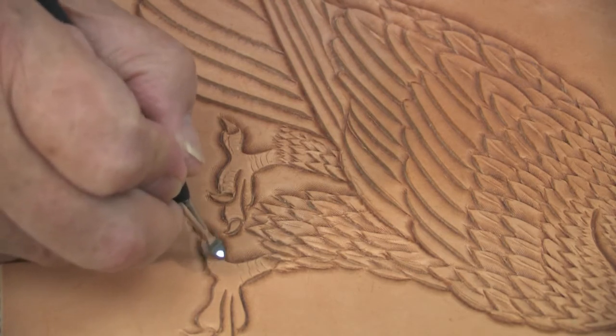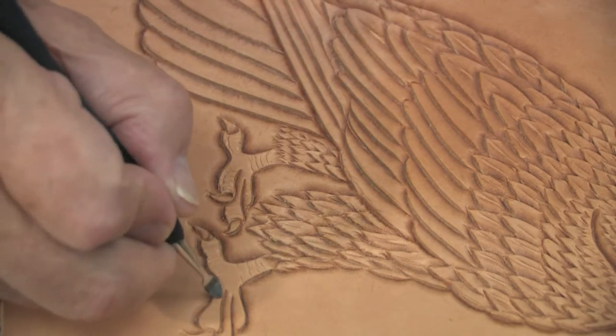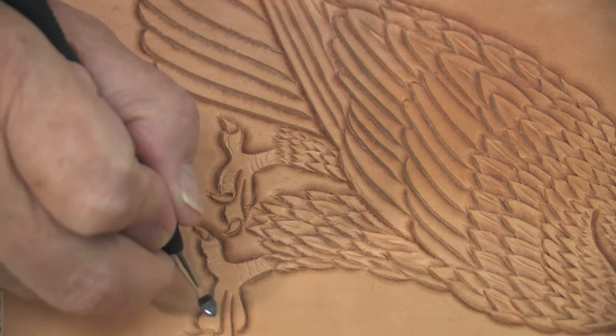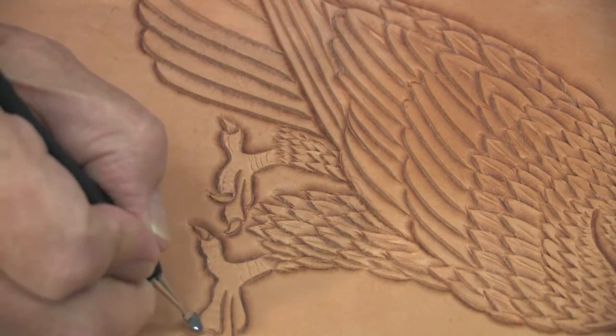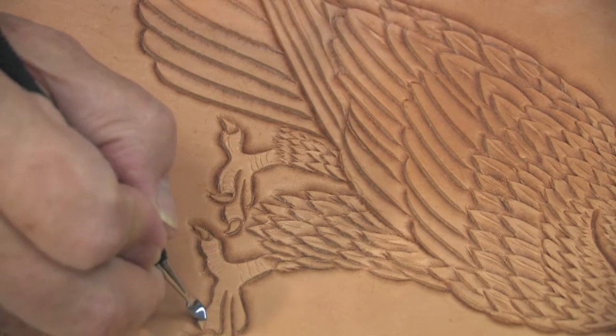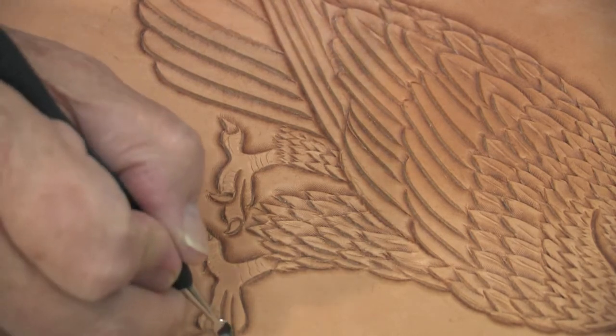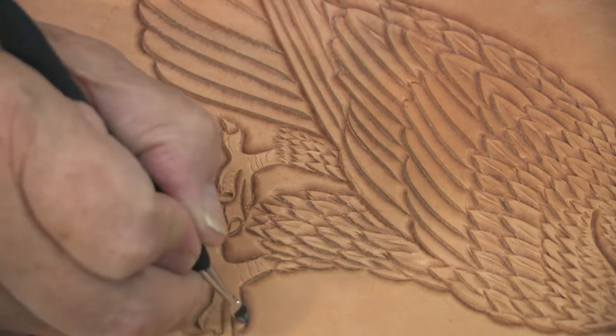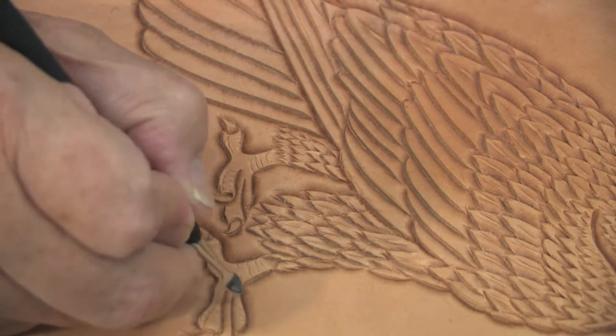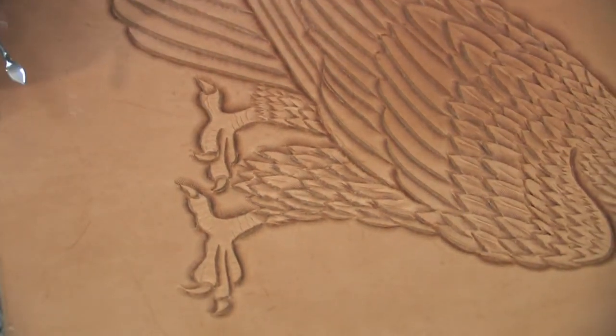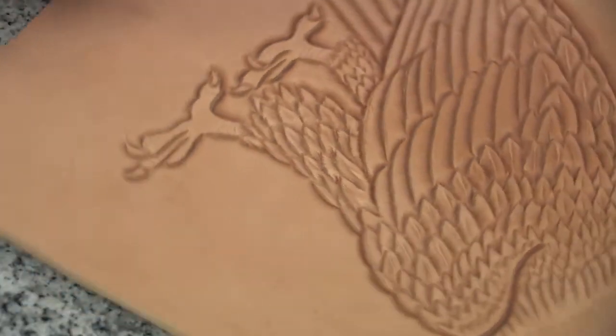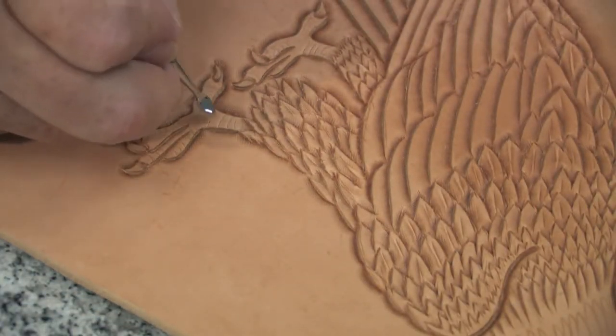Notice that I'm putting these marks in with an arc to create roundness. And that's about all we need to do to the legs.